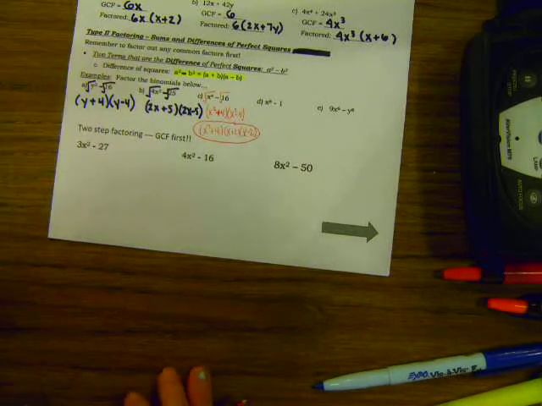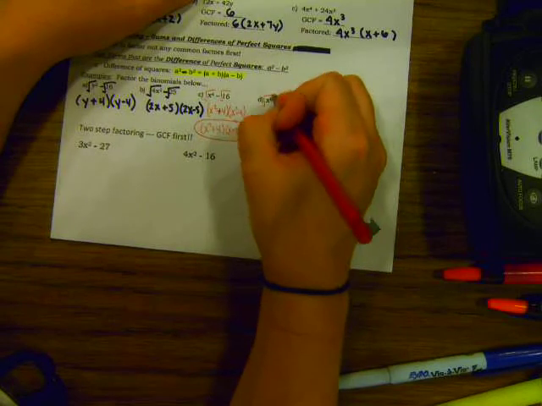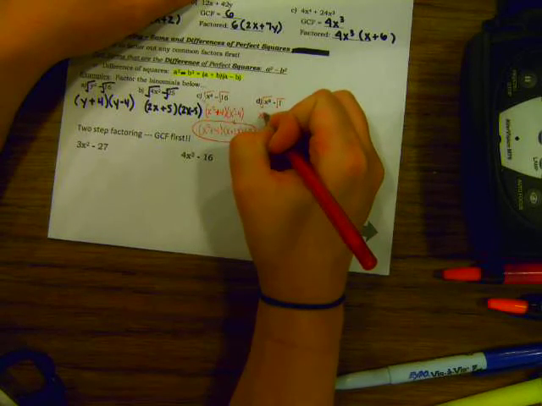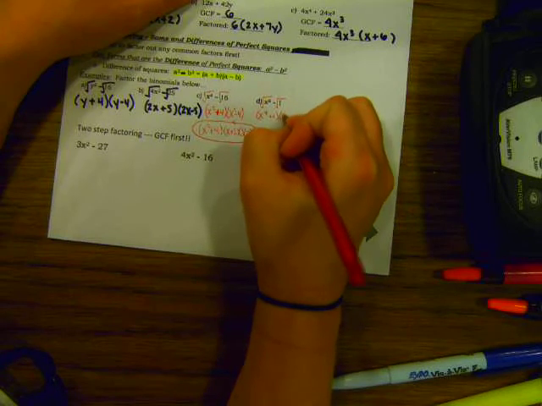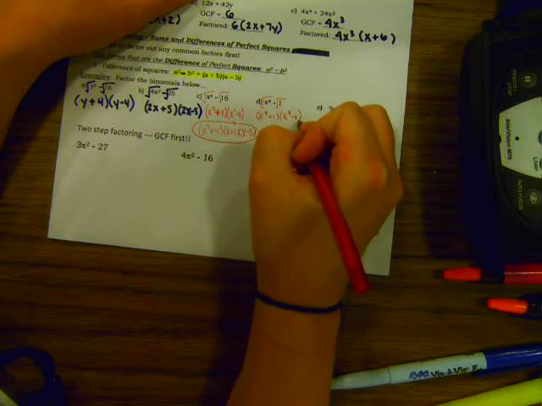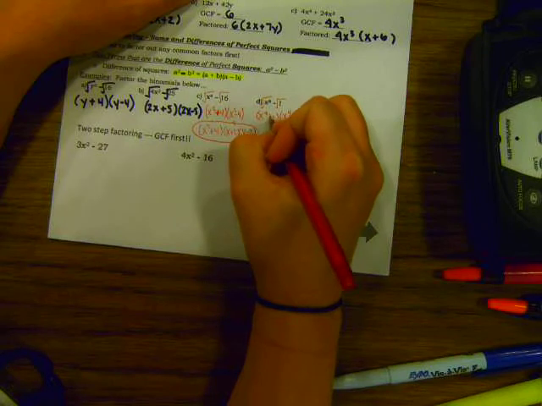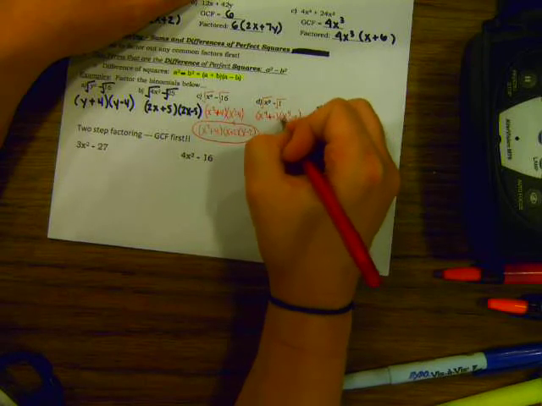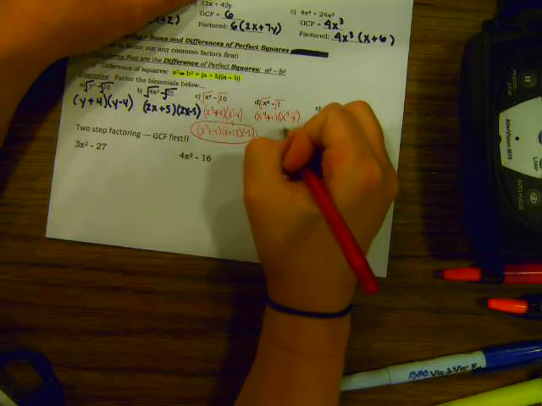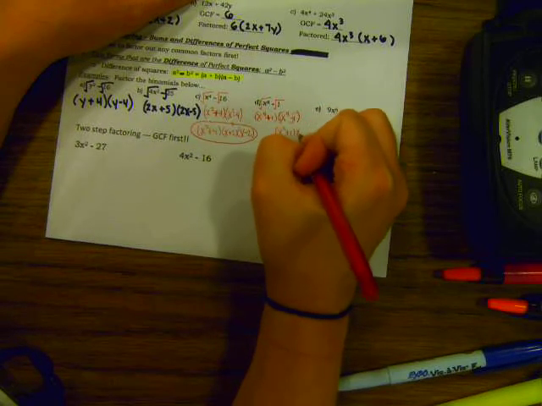Okay? So you could do the same thing here. Difference of squares, so that's going to make x to the fourth plus 1, x to the fourth minus 1. Notice the sum of squares doesn't work. This won't change on the left. But here, square root, x squared plus 1, x squared minus 1.